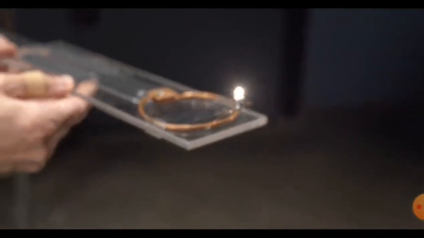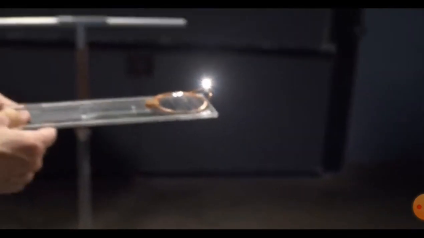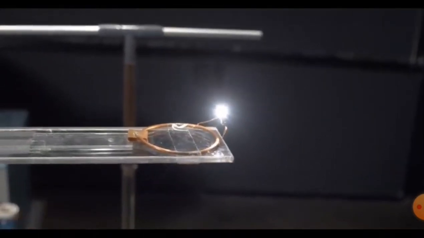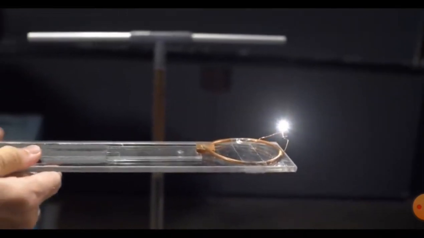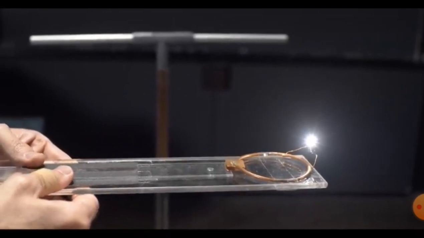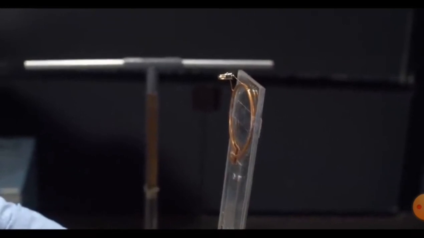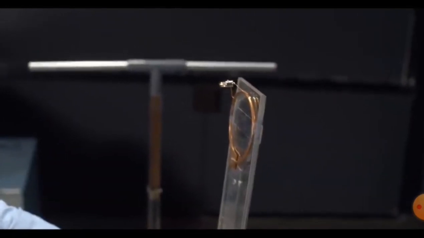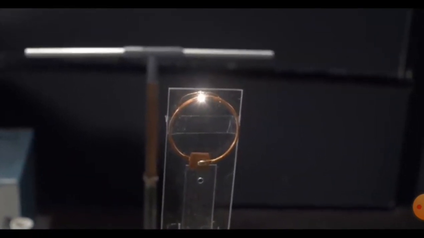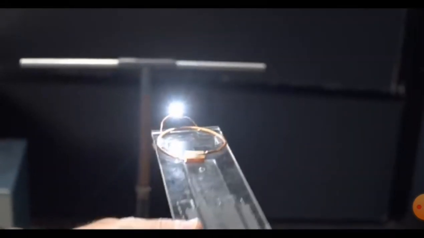Let's take a look at the luminosity of our detector in several different orientations. We can see that with the loop parallel to the plane of the antenna, it has a high brightness, whereas if I rotate it by 90 degrees this way, it has a minimum brightness, and if I rotate it by 90 degrees once again, it also has a smaller brightness as compared to the original orientation.